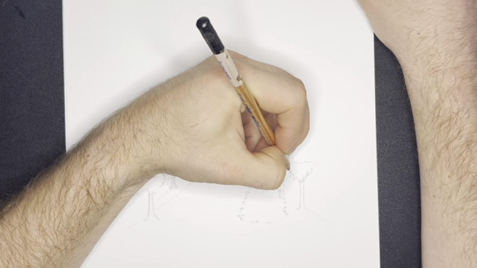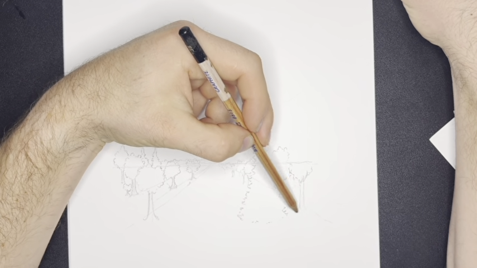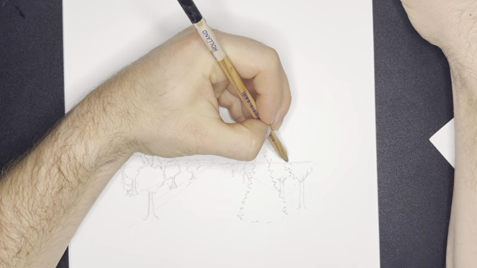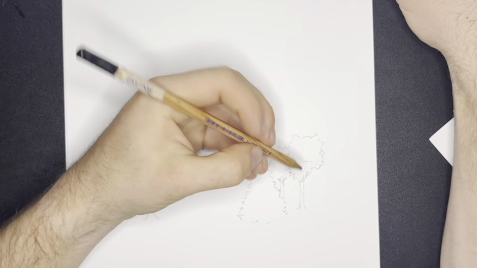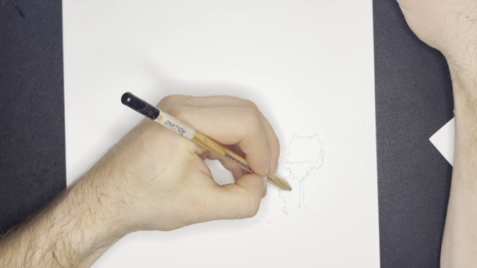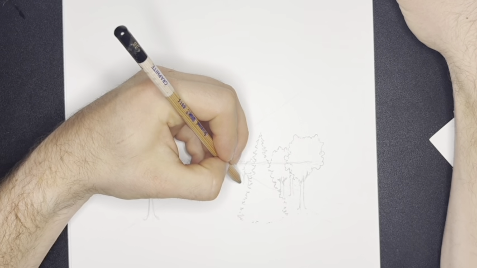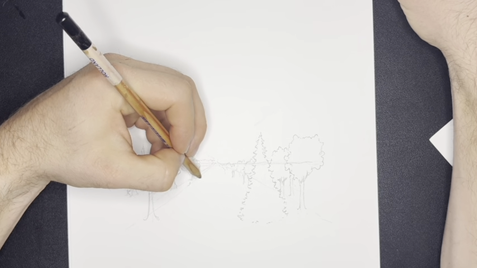Now, this tree I've just drawn here has a trunk that recedes down into our landscape farther than the trunk behind it. That means we need to draw the canopy in front of this tree. We can add some tree trunks behind these two trees that appear like they're a little bit hidden. And you can see that we are gradually developing a forest.